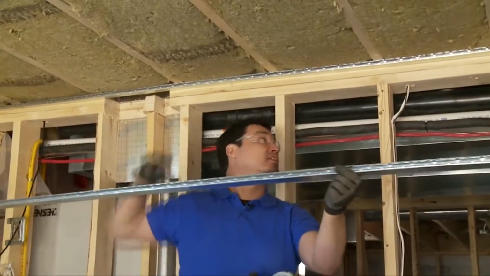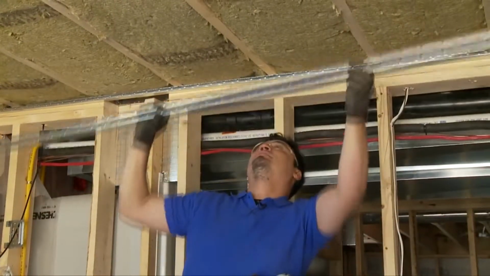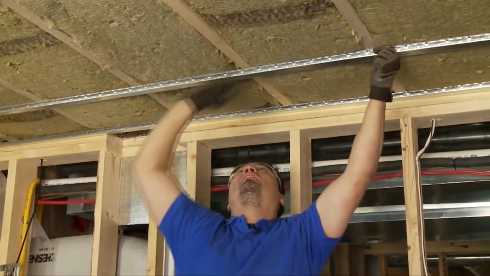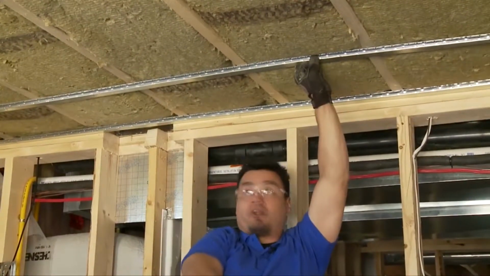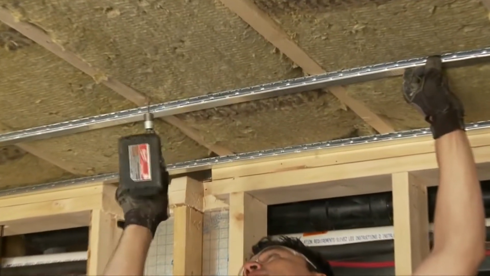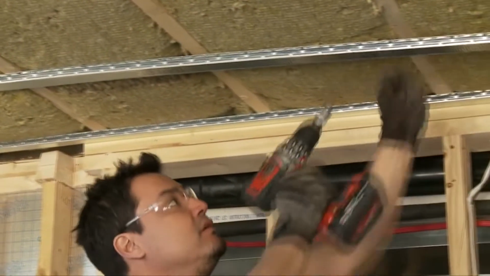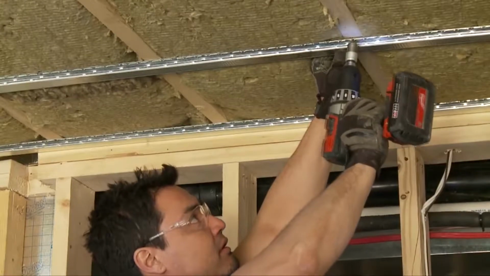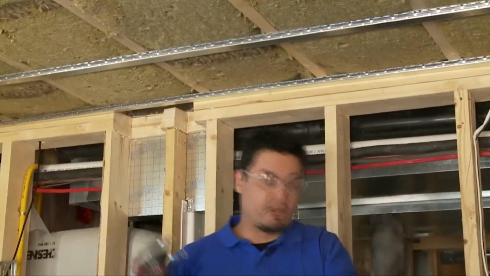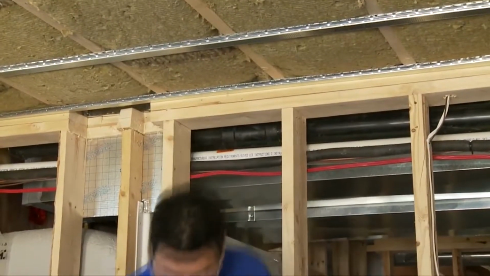This is called the resilient channel. I put the first one up, and I've marked the second one where I'm going to want it, at 16 inches on center. So line it up there, line it up there. And we just put it up with drywall screws. Once the rest are all up at 16 on center, that gives us basically our vibration barrier, shall we say, and then we're ready for the drywall.